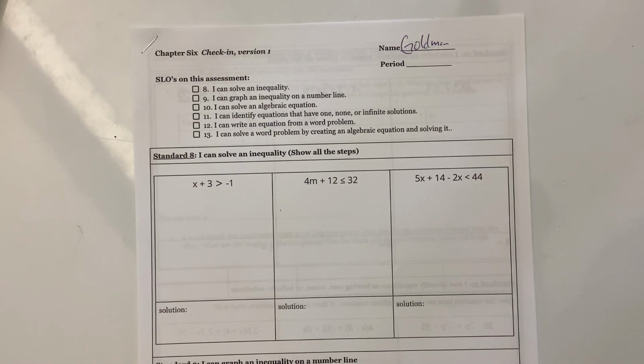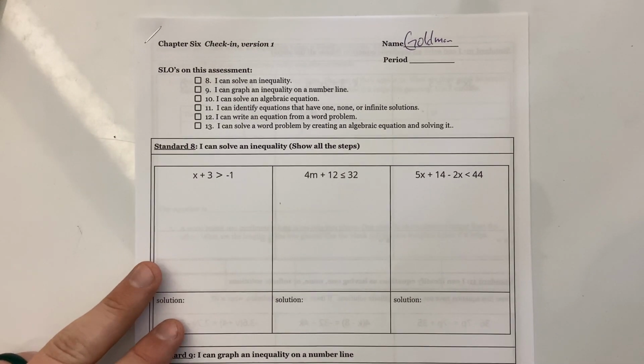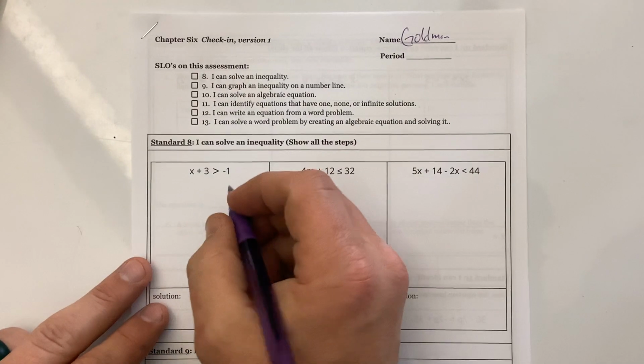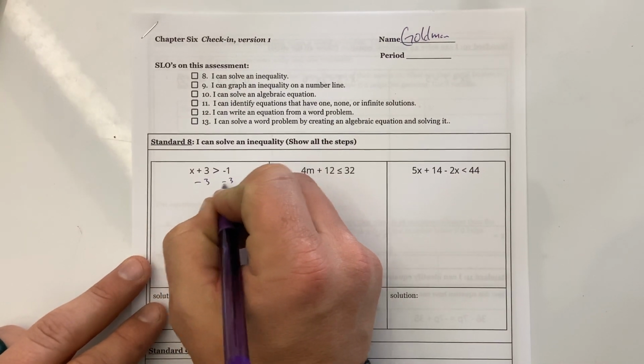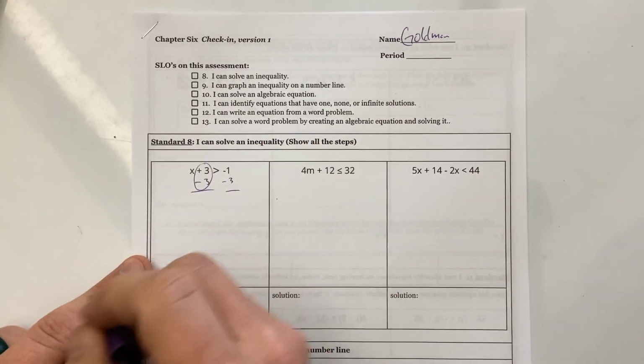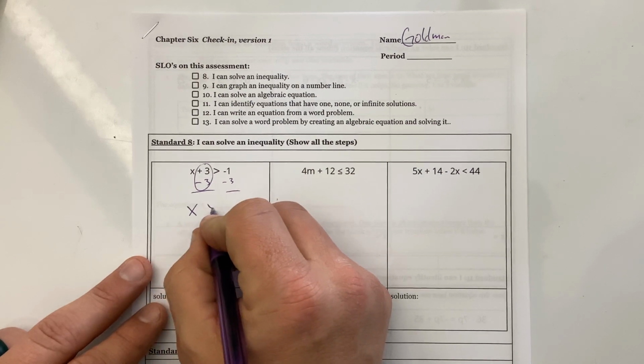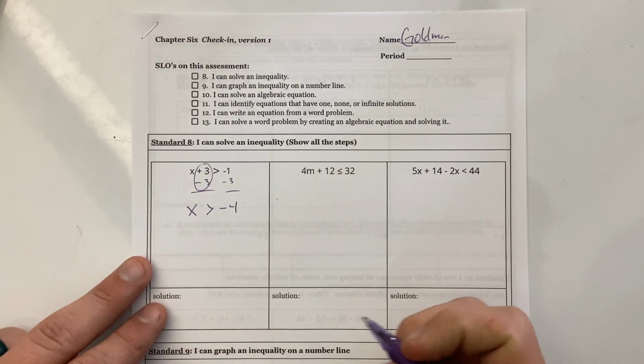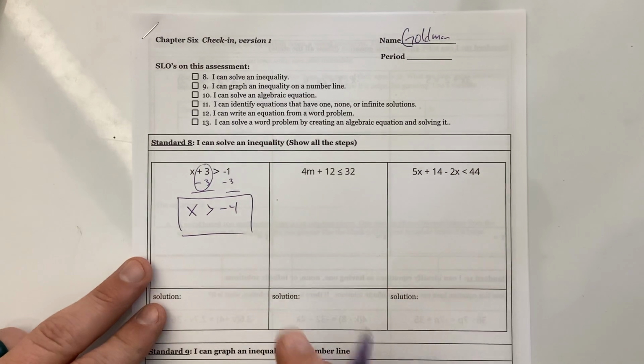All right. Okay, here we go. I can solve an inequality. Show all steps. I'm going to subtract 3 from both sides. That makes 0. I have x is greater than -4.